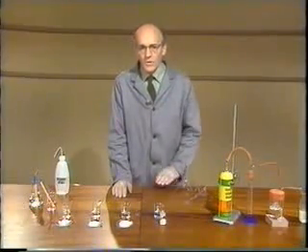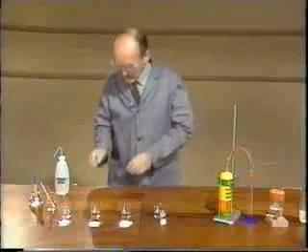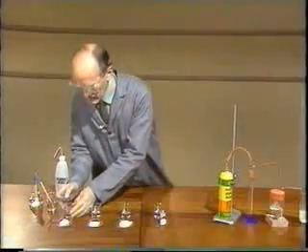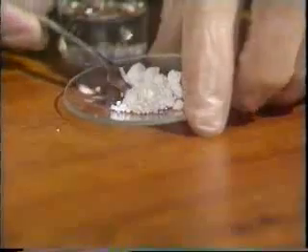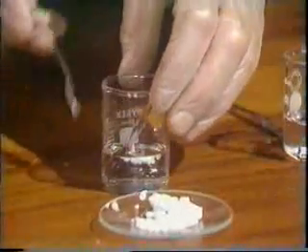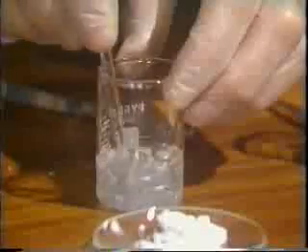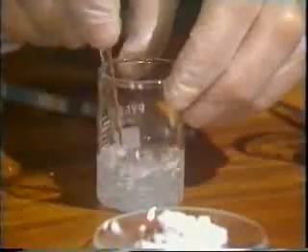So we'll start with magnesium oxide. You can see this is a white solid, and when I add some to the water and stir, very little seems to be happening at all.